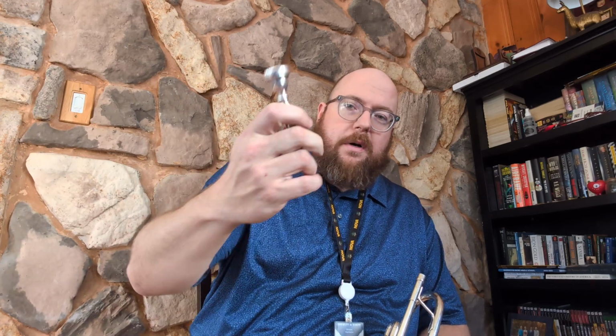So I'm going to talk a little bit more about the trumpet or the cornet. This is a brass instrument, which means it has a mouthpiece like this, and you buzz your lips to make sound into the mouthpiece, which then turns into a sound on the instrument.